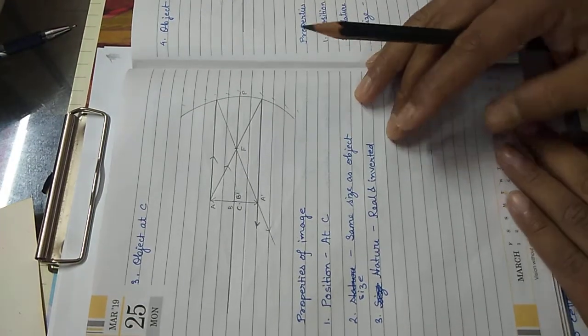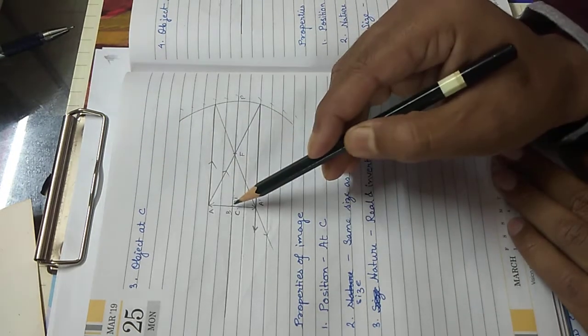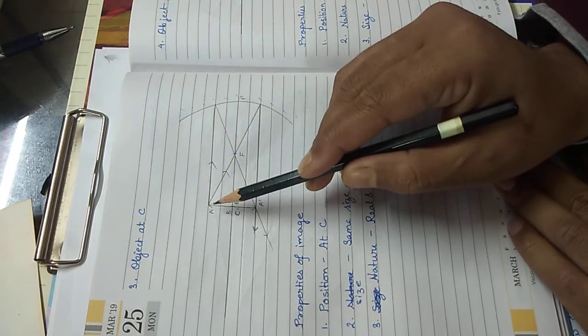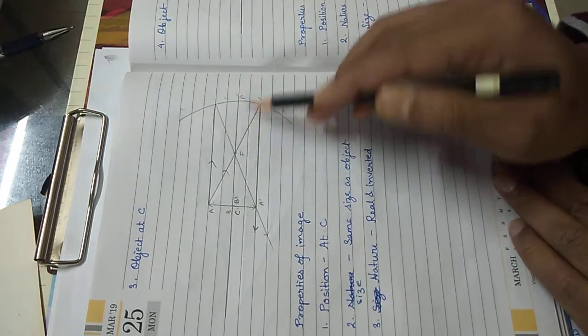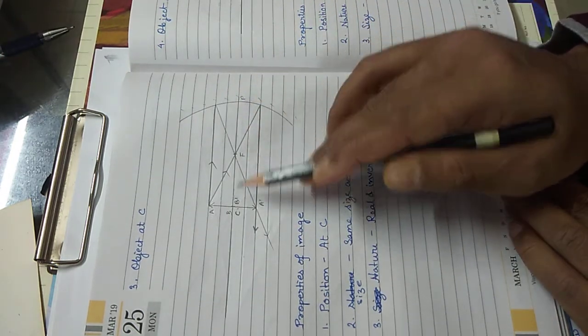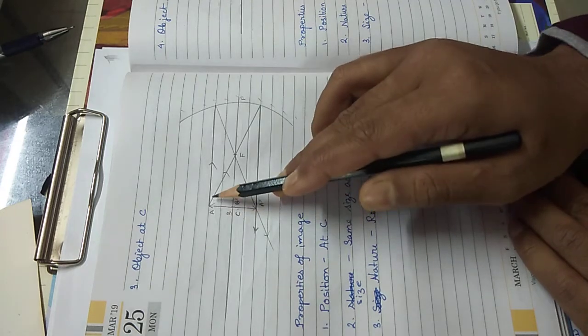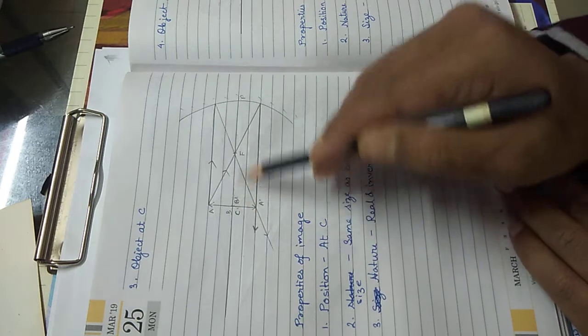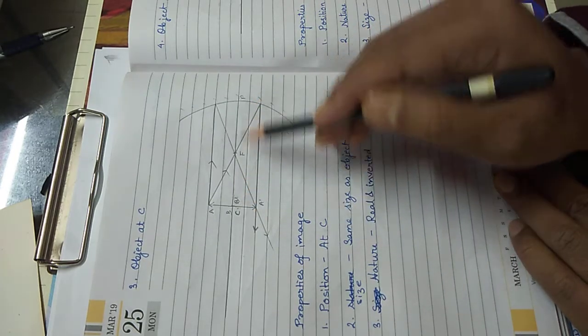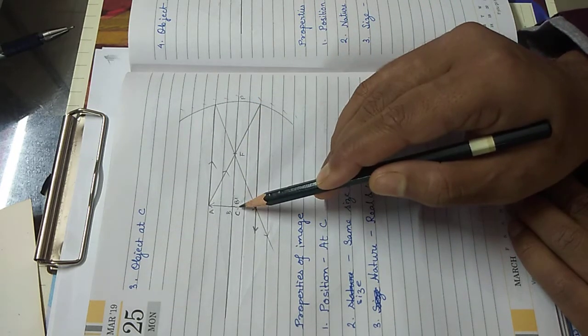Third one, object at C. For drawing object at C, we'll take the object at C, mark it as AB. Initially you'll draw the mirror, mark the side, principal axis, 3 cm at F, 3 cm C. Then you draw the object AB. For this, make sure your measurements are very accurate, otherwise in many cases the image is not formed at C. You have to get the image at C.